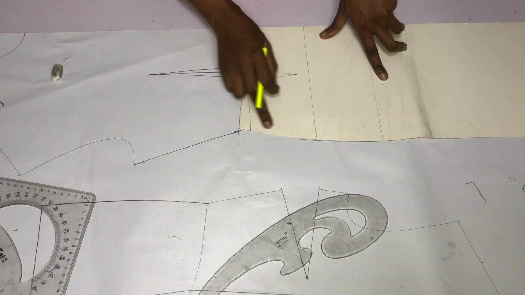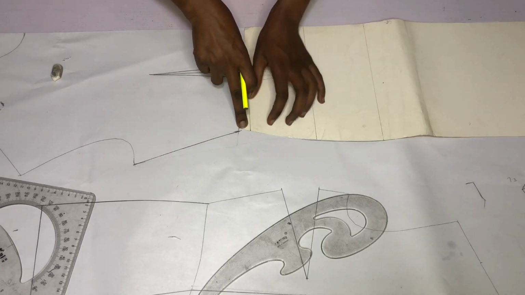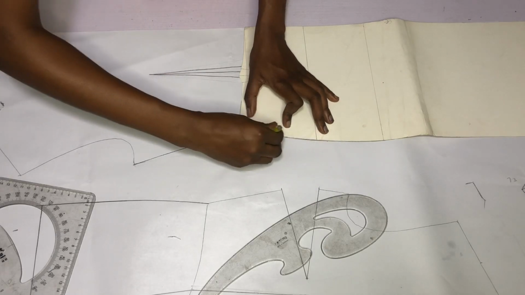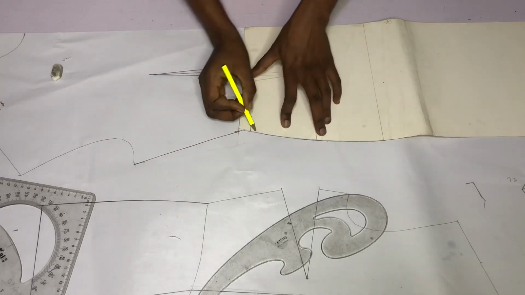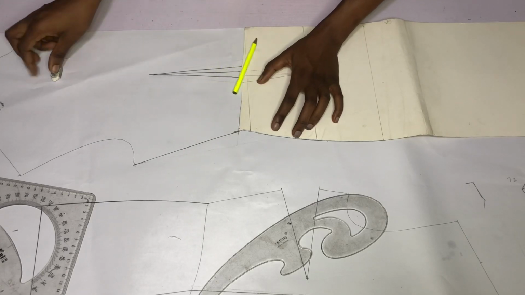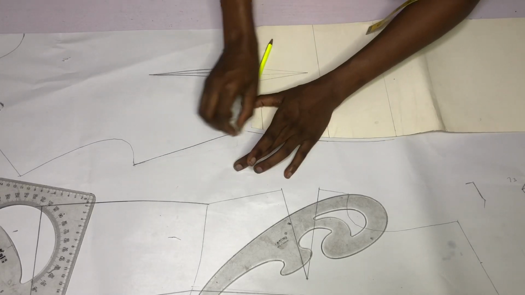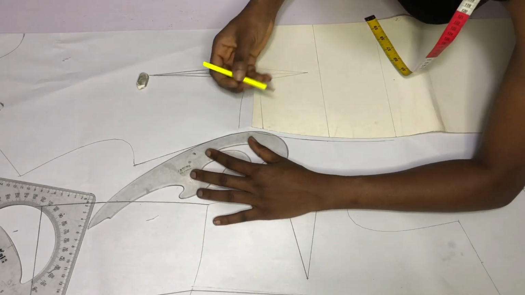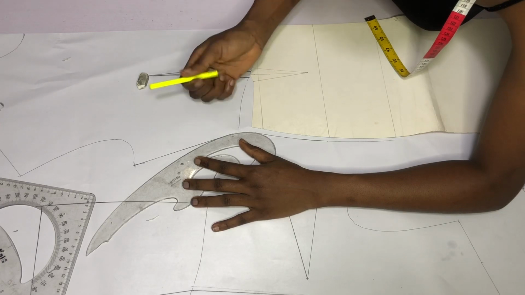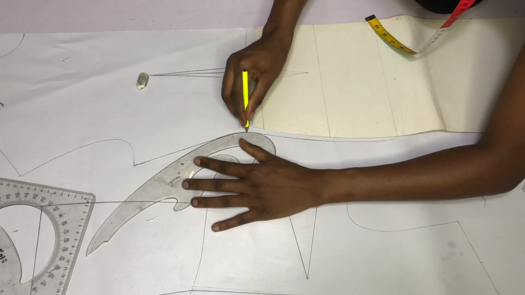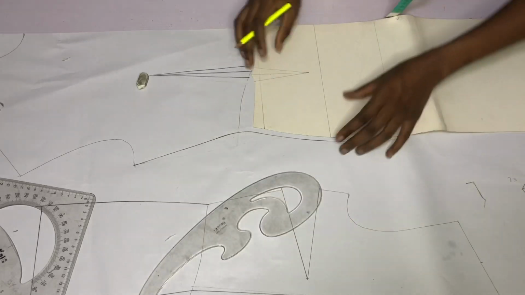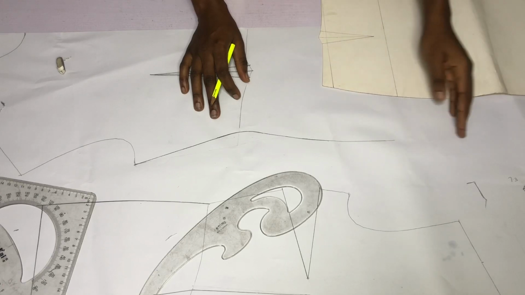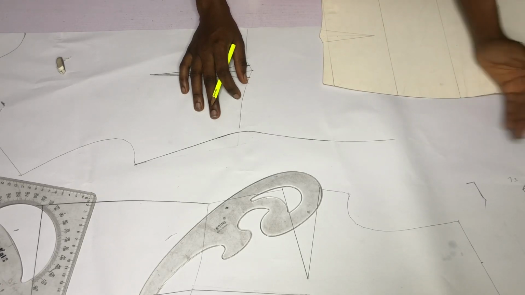So now if I align my skirt block to the bodice block, I'm going to have my waist equal. You don't want to have any sharp edge, so I'm just going to use my curve to blend both the upper bodice and the skirt together. So now I have my dress. Whatever length you want your dress to be, you can simply just extend on the base.